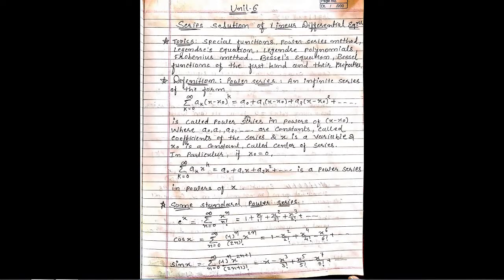Here a0, a1, a2, a3 and so on are all constants. They are called the coefficients of the series, and x is the variable. Also x0 is a constant, which is the center of the series.